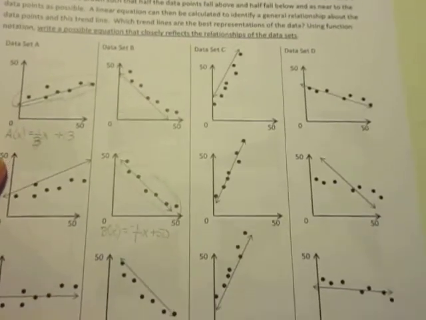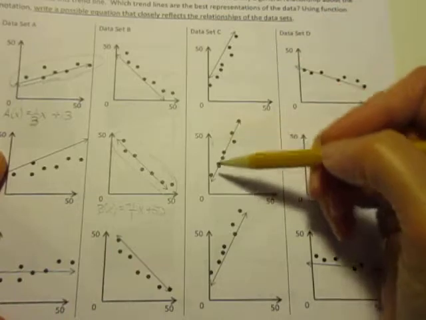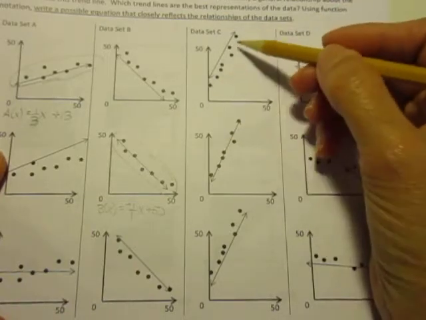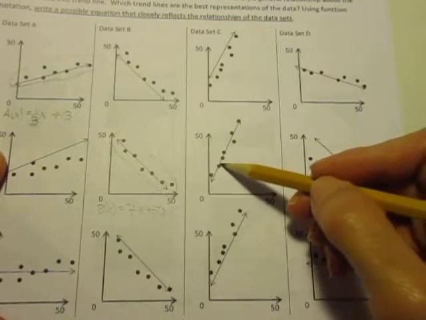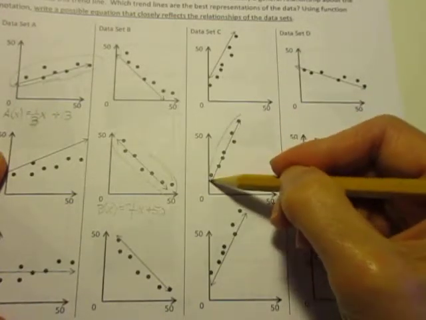This next data set really rises pretty steeply. All of our data points are below the line. That's not a good fit. This is a good choice. Most of our data is above. That's not a good fit. So this is our best choice.